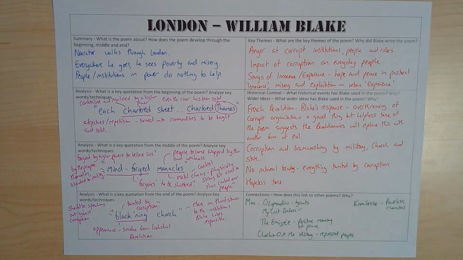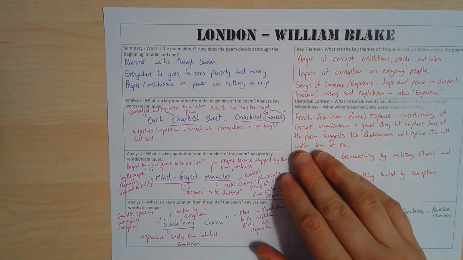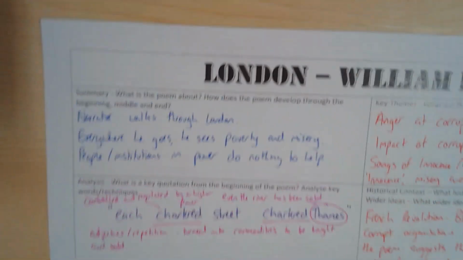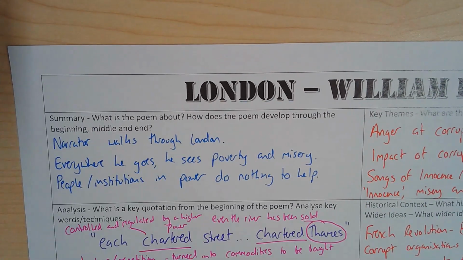Okay, so the next poem to consider is William Blake's London, and what we'll do is we'll have a little look through a summary of the poem. Again, it may help to have a copy of the poem with you. You may have your own annotations on this poem, you may have a blank copy, but it's always useful to see the poem and see the kind of thing you get in the exam.